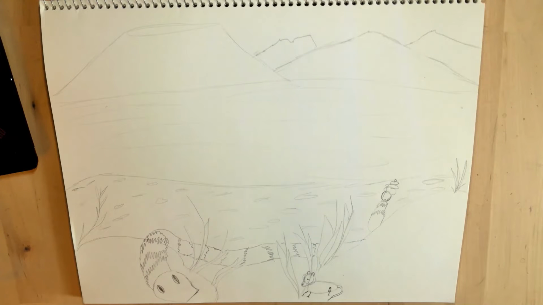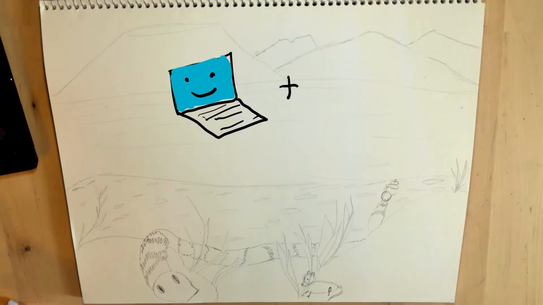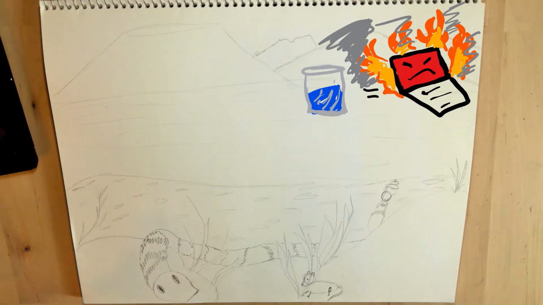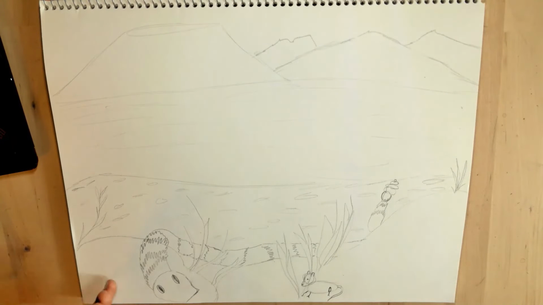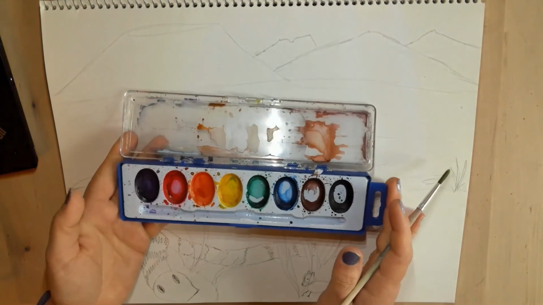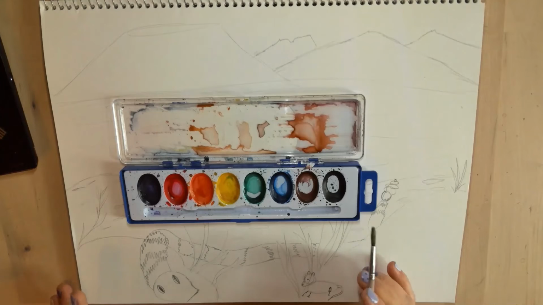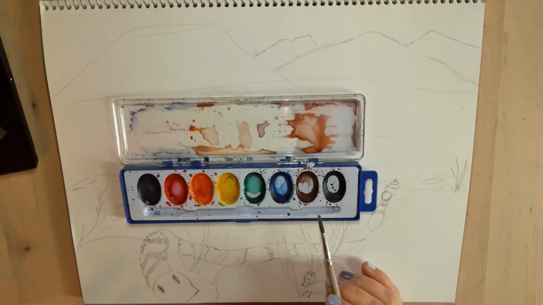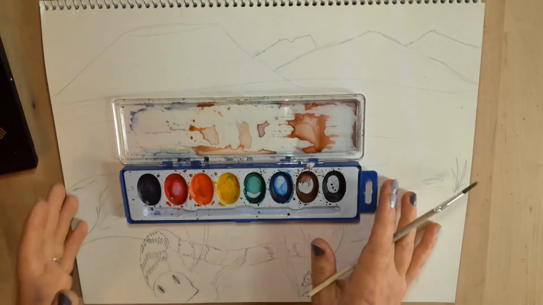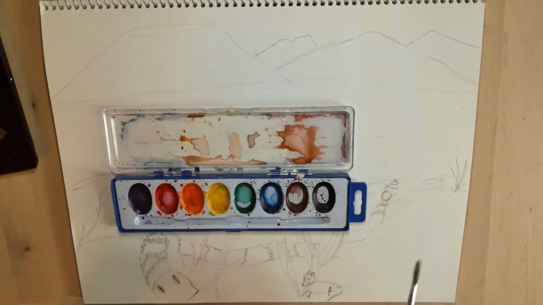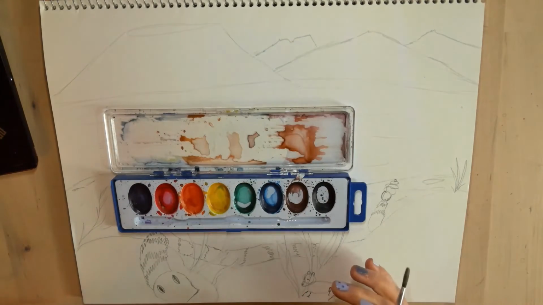As we begin to paint, friends, please remember that electronics and water are not friends. You are going to notice that my water is not on screen because that would be way too close to my computer if I would spill it. So it's off screen a little bit. And I'm also going to keep my paints close to my water just to minimize spillage. And watercolors are a really fun type of paint to work with. I just have, honestly, a cheap little Dollar Tree set of paints here.